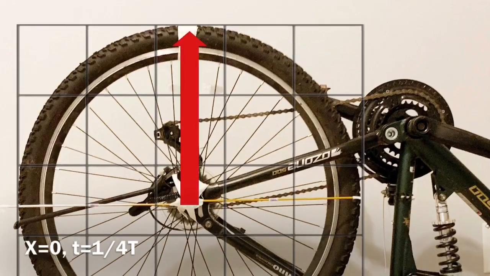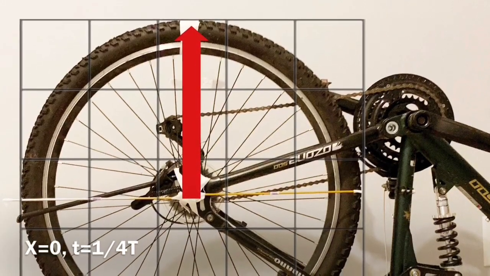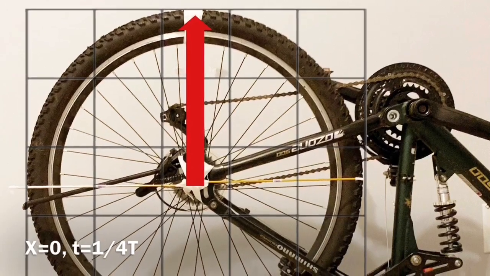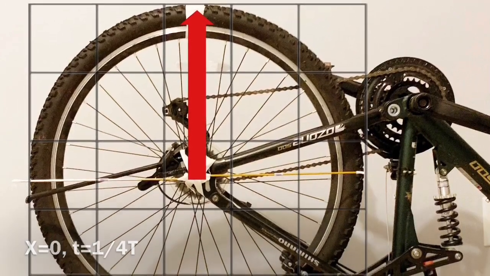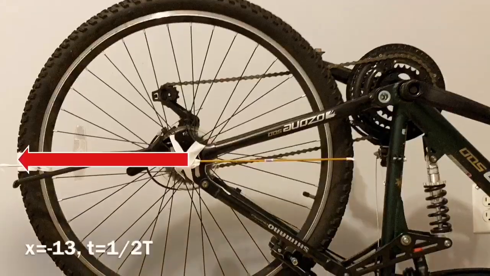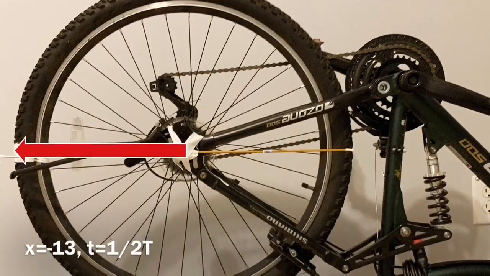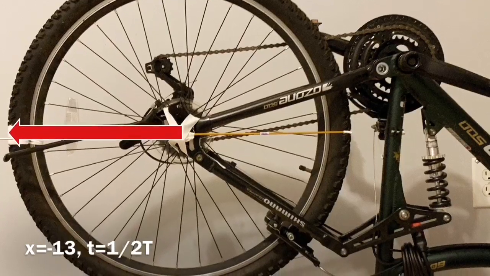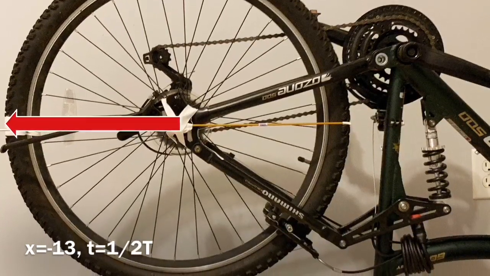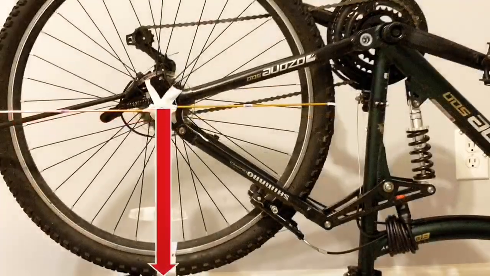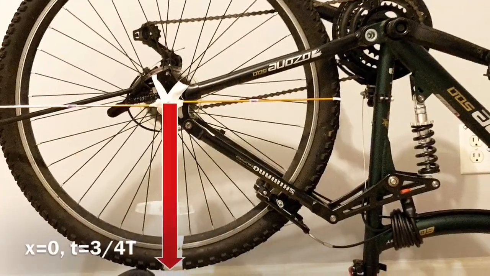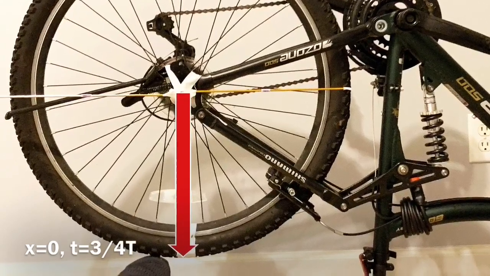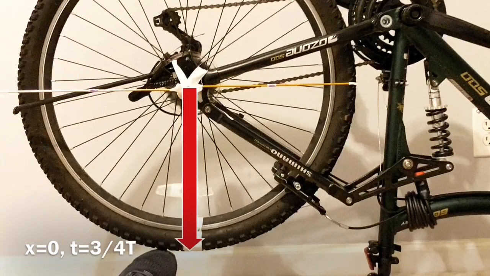Rotating the wheel counterclockwise a quarter cycle or 90 degrees from the start position, x equals 0, and time t equals 1/4 period T. Continuing rotation a half cycle from the start position, or 180 degrees, x equals negative 13, and time t equals 1/2 period T. Rotating the wheel counterclockwise 3/4 of a cycle, or 270 degrees, x equals 0, and time t equals 3/4 of period T.